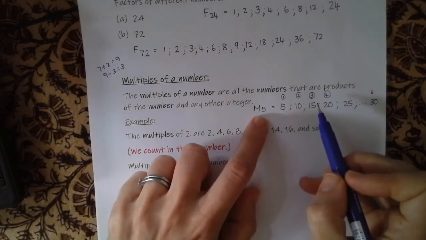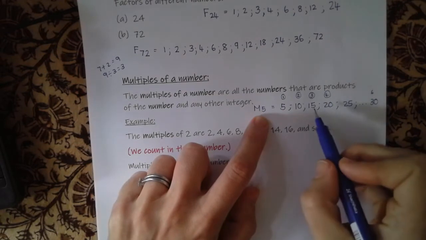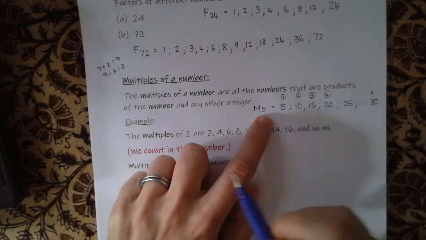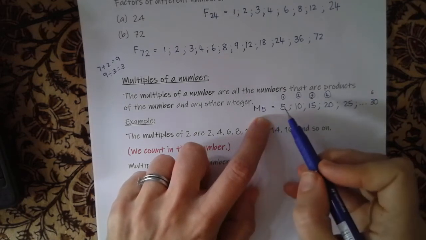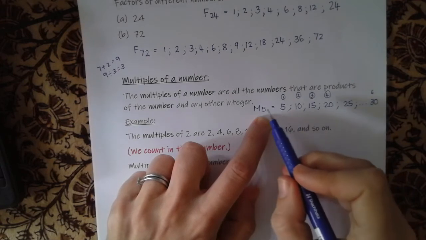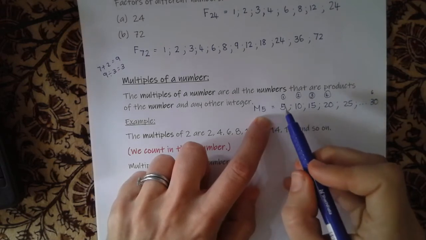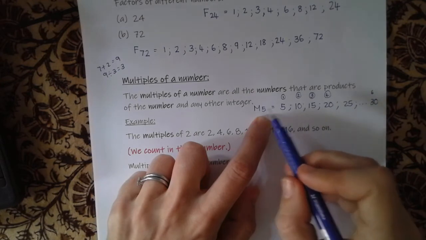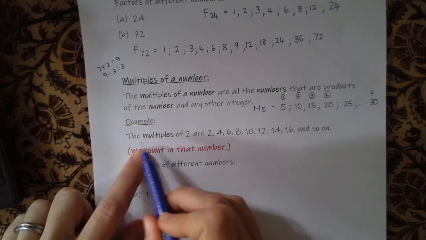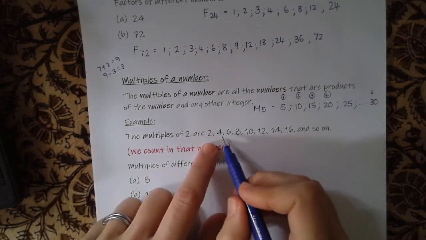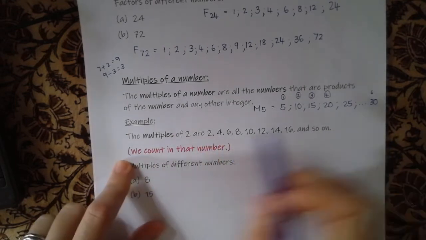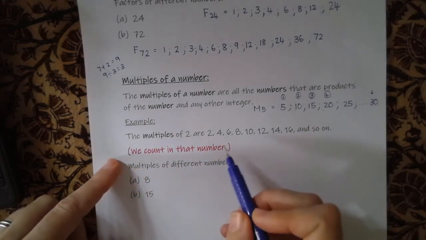If I use the small examples, what's the third multiple of 5? That's 15 here. And you can test it. 3 times 5 is 15. Okay, so multiples meaning it's like counting in the number, or you can just say, for example, the first multiple will be take 1 and multiply it with 5. The third one will be take 3 and multiply it with 5. So the multiples of 2 are 2, 4, 6, 8, 10, 12, 14, 16, and so on. It's like counting in 2. So that's why I've written here, we count in that number.